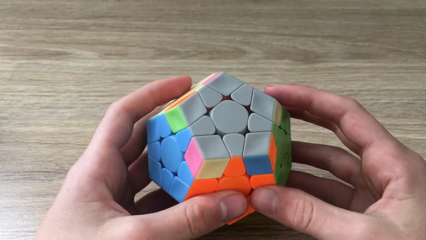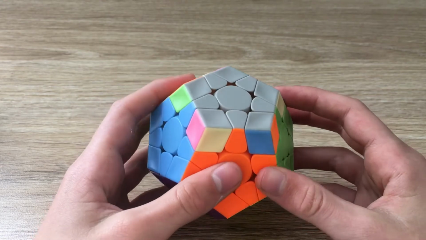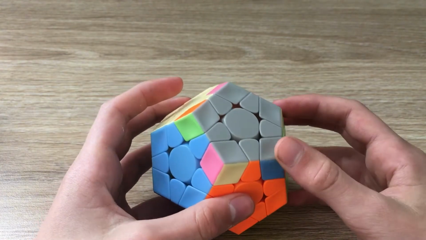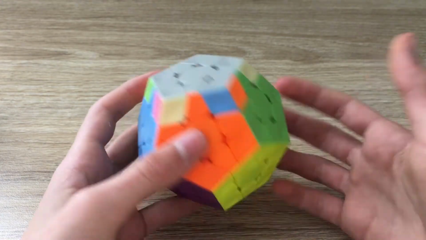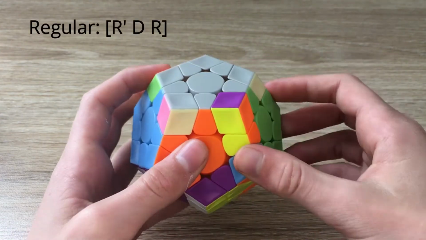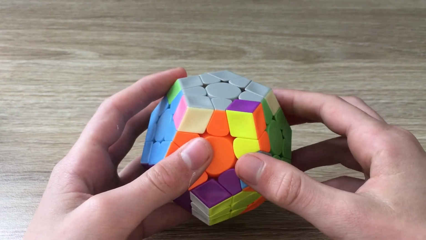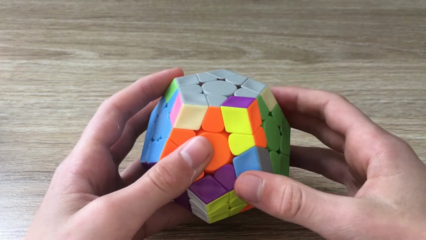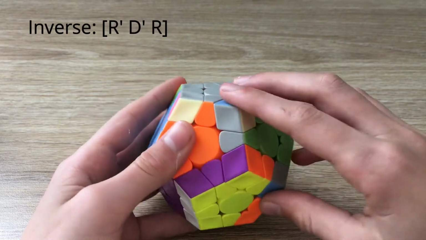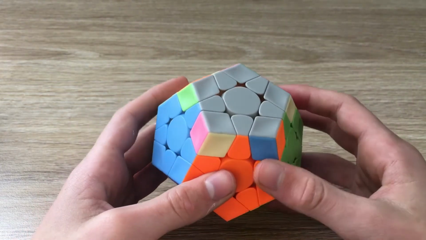The last step in solving the Megaminx is to permute the corners. So what we're going to do is use a commutator, or just simply put, taking out the corners and putting them back in a cycle. So the commutator goes R prime D R, and that takes out this corner and puts it here. Every second time we perform that algorithm, we have to perform the inverse, and the inverse is R prime D prime R. And we're going to use that algorithm to solve all our corners.